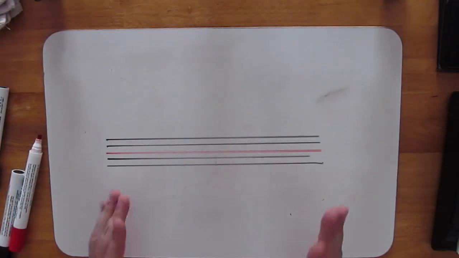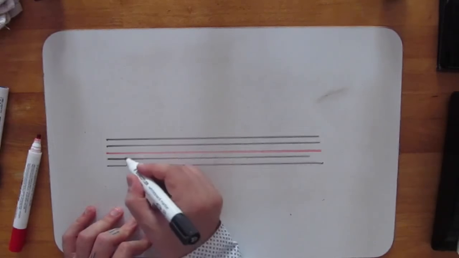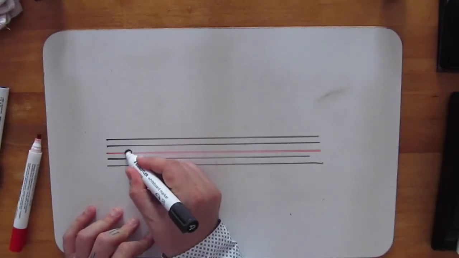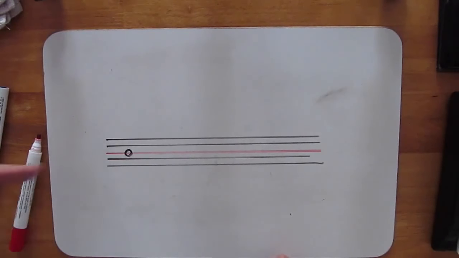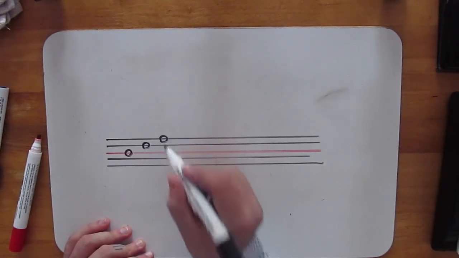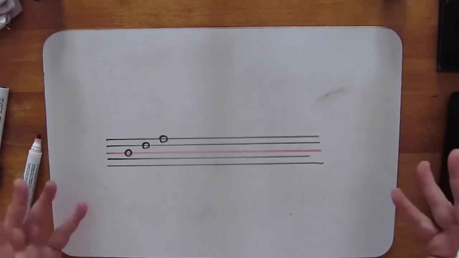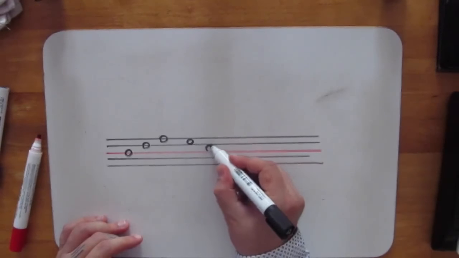Another important thing that I want you to notice is that these dots, which represent notes and pitches, can either be drawn on any given line, with the line cutting across the dot, like this, or in between the lines, right in between the lines like that.